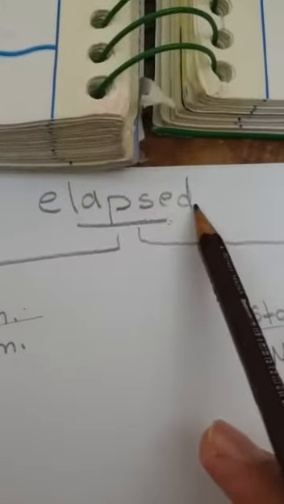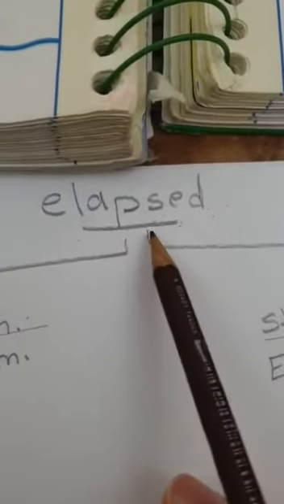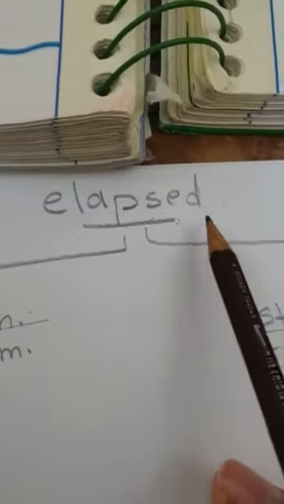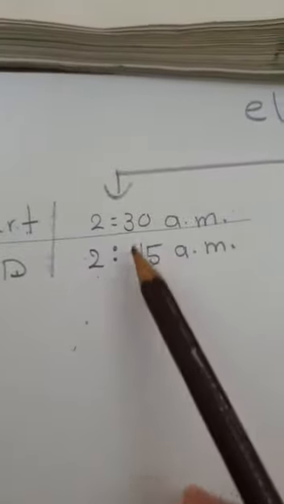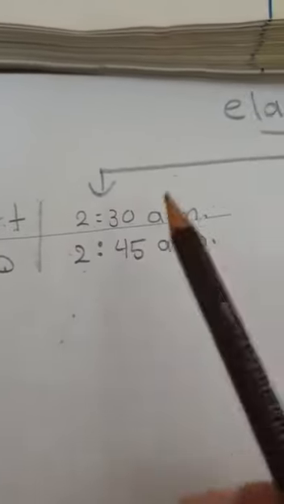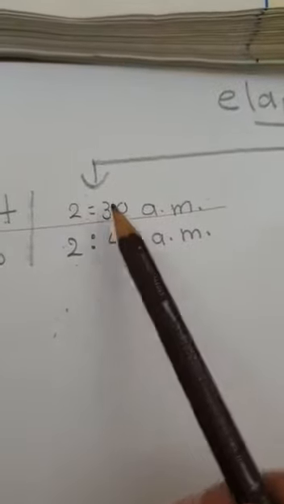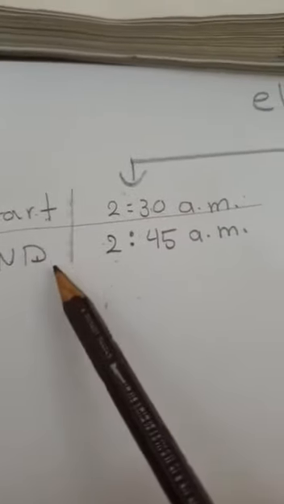Finally, elapsed. We said before, elapsed time means the amount of time between two given times, the period of time between two given times. Look at the first type of elapsed. Here, these are two given times: start time and end time.